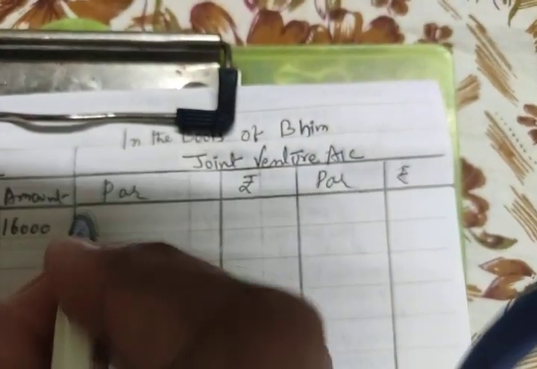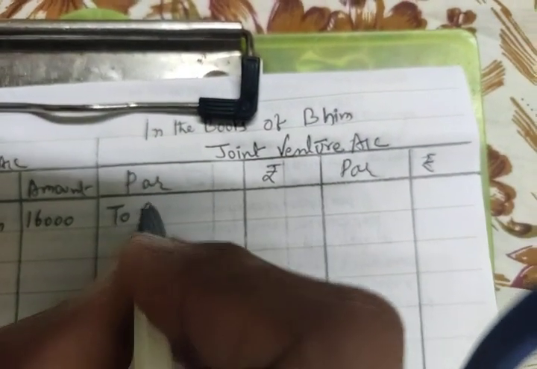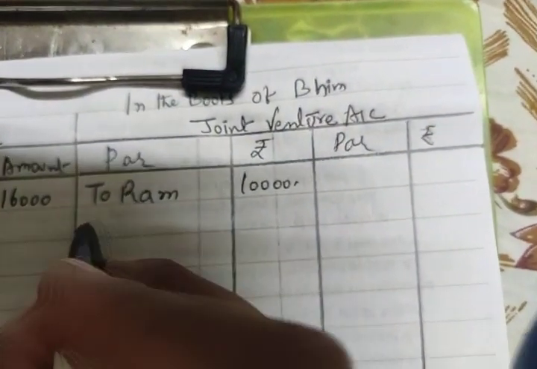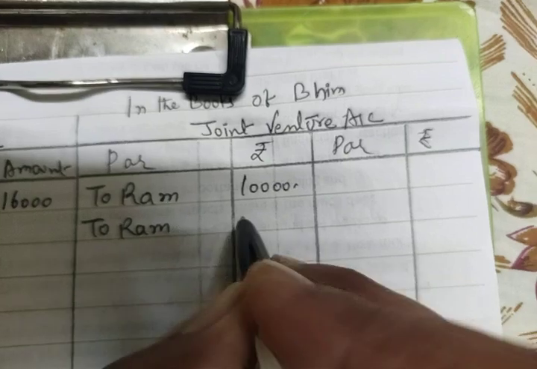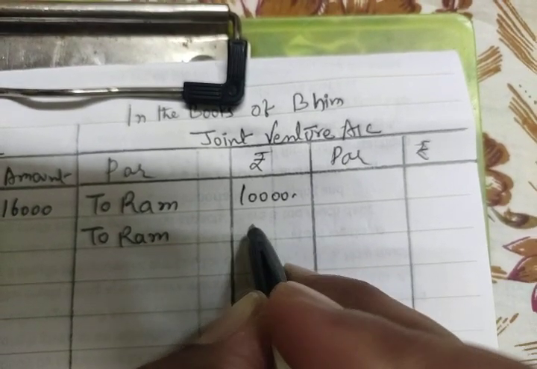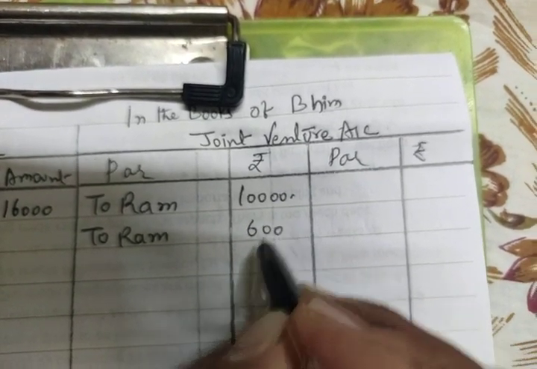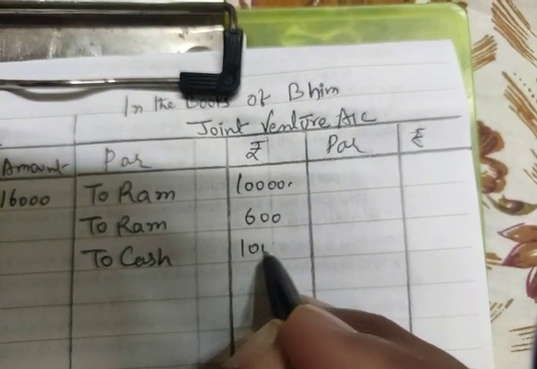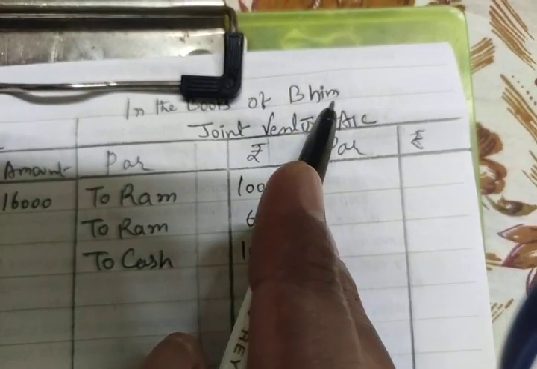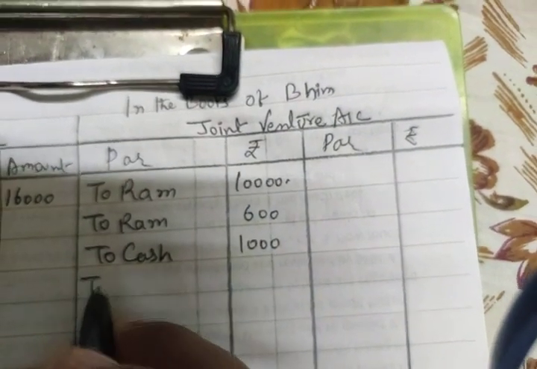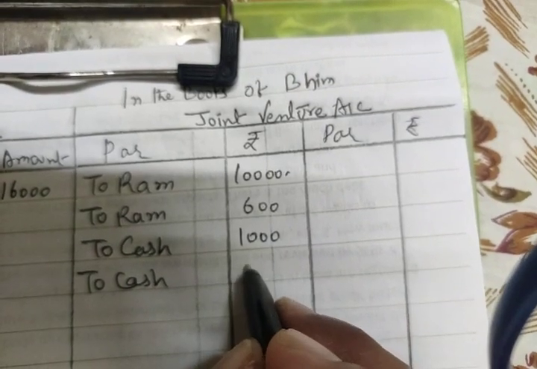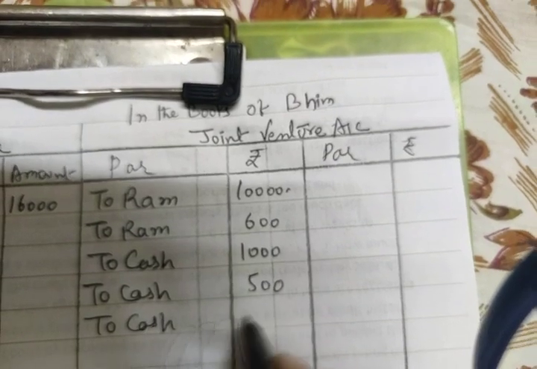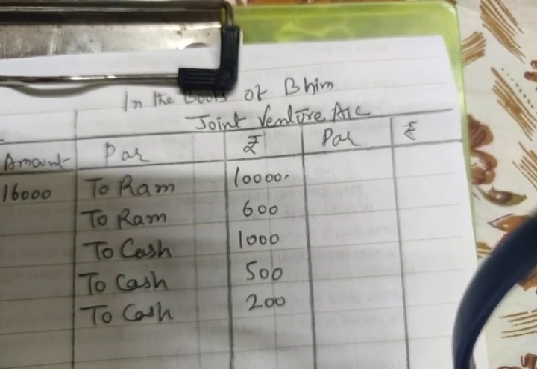So let's do it. First, Ram has purchased the goods worth rupees 10,000. Then Ram has paid the expenses to forward the same goods to Bhim worth rupees 600. Then Bhim has paid the freight charges. So Bhim has paid, and as we are preparing in the books of Bhim, it is a cash entry. Again cash. Bhim has paid 500 as agent commission. Then again cash. Bhim has paid 200 as the rent.